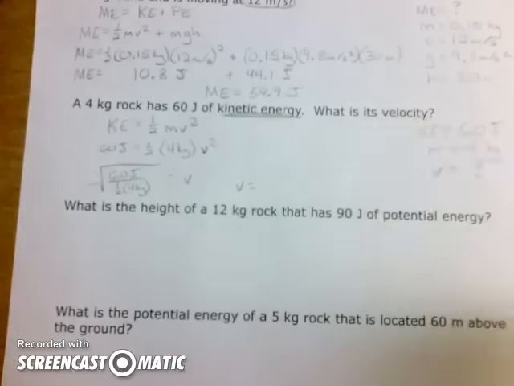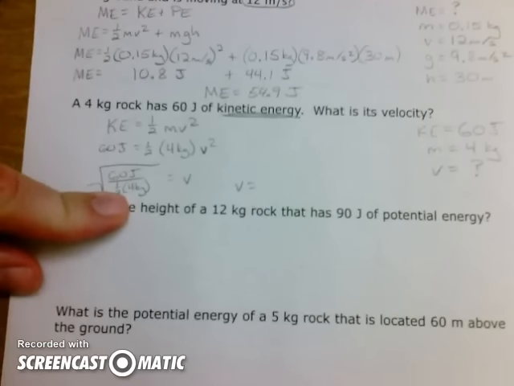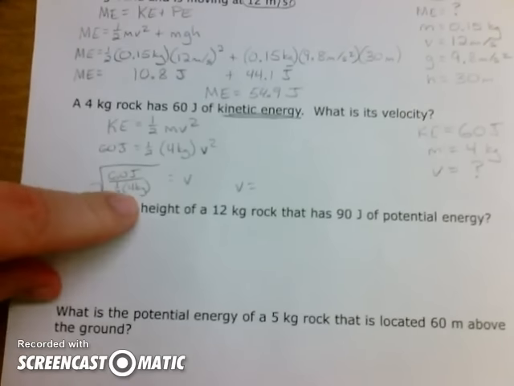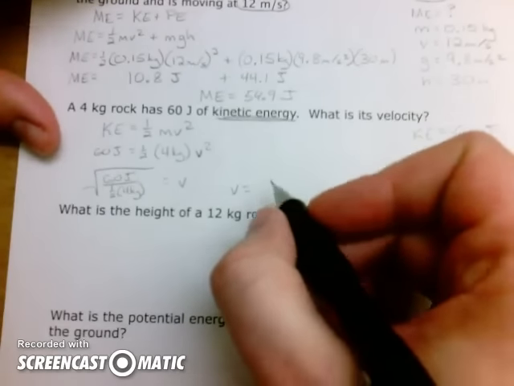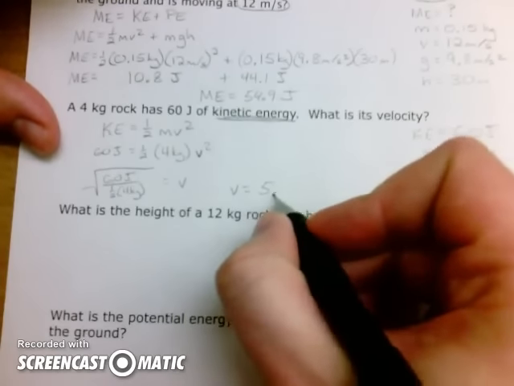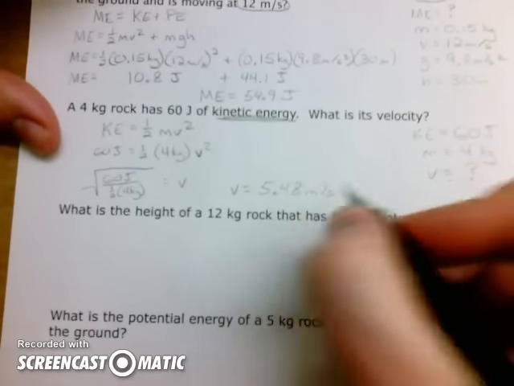So my v is going to be, what I do, I enter a 60 in my calculator, divide by 0.5, divide again by 4, because it's on the bottom. You need a 30, that number, and then the square root of 30, I'm having calculator issues, is 5.47 blah blah blah. Let's say 5.48 because it rounds up. And that's meters per second.